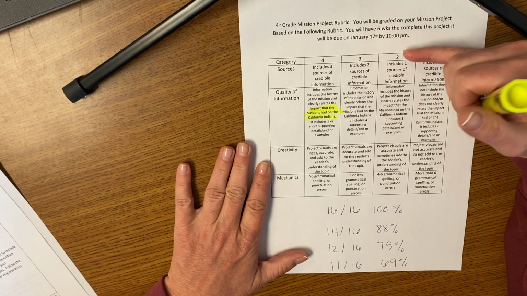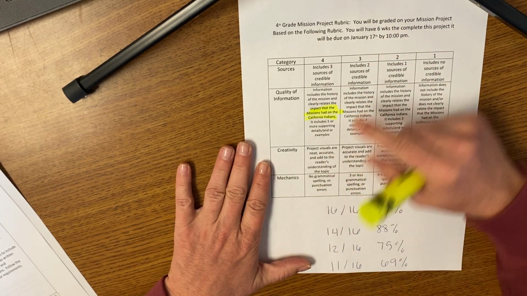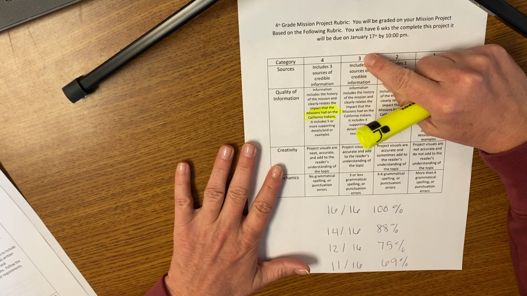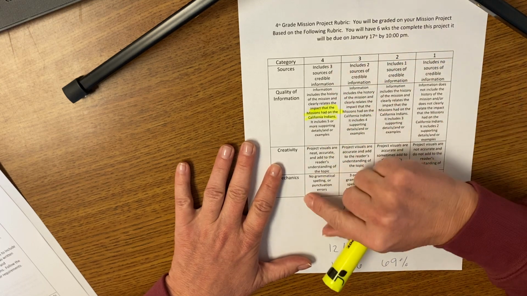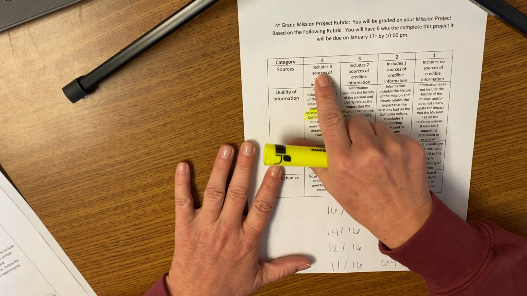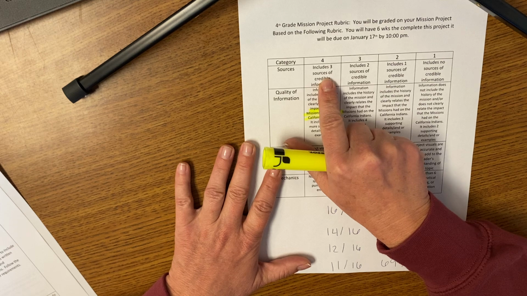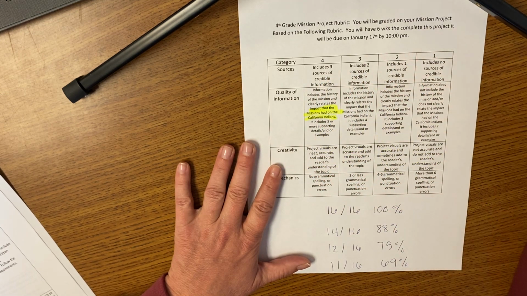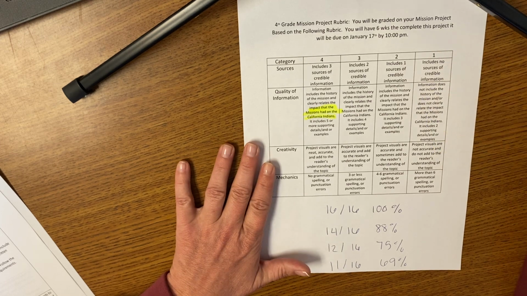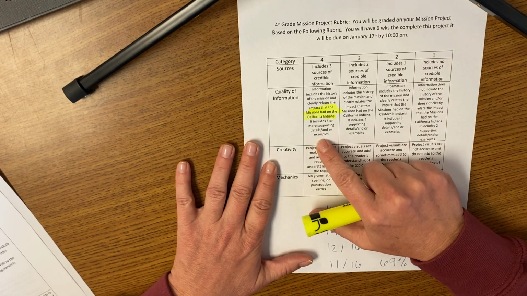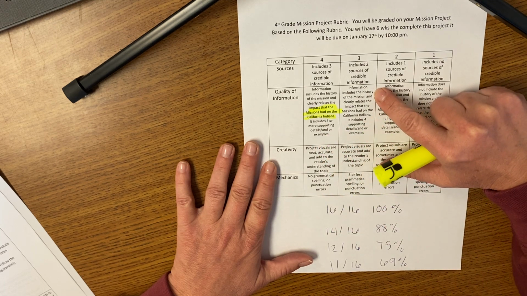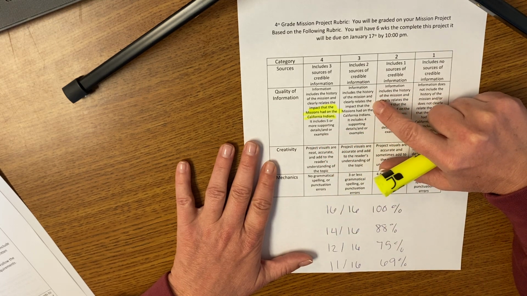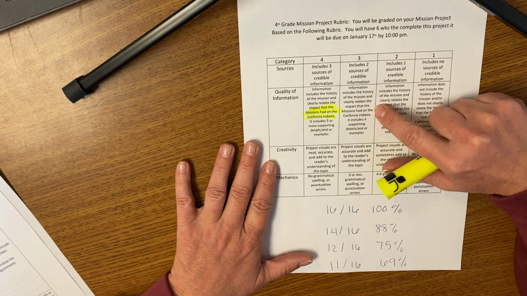And so then for a 3, 2, and a 1, it's the same requirements, although they lessen. You just don't have as much. So here, instead of 3 sources of credible information, if you only have 2, you get a 3. If you only have 1, you get a 2. If you don't have any, you get a 1. Okay? For quality of information, information includes the history of the mission and relates the impact that the mission had on the California Indians.